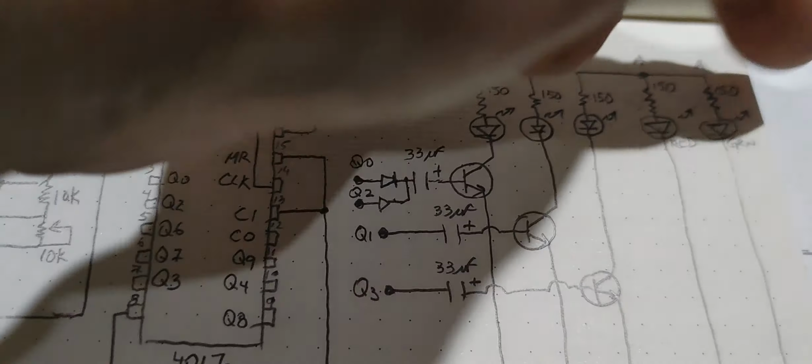Moving on to the second transistor here, that's turning on the C light, which would be the white rear strobe. And you can see I only require here the output of Q1 to give me that effect.